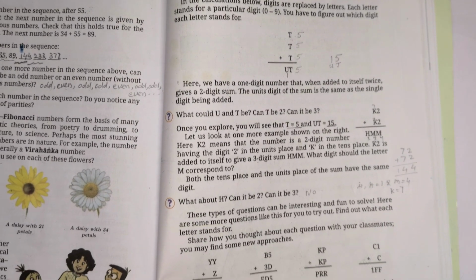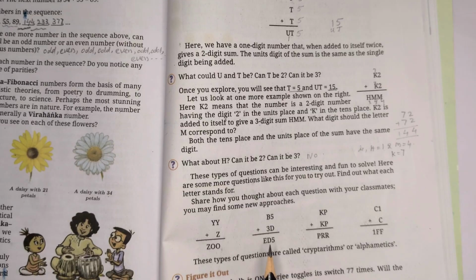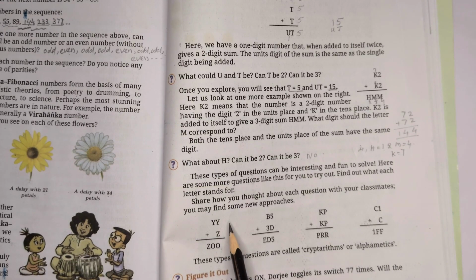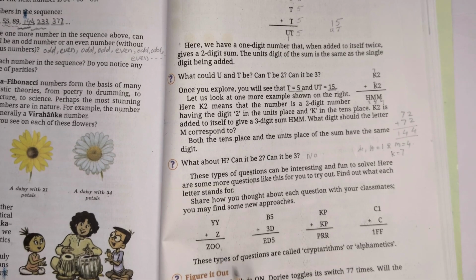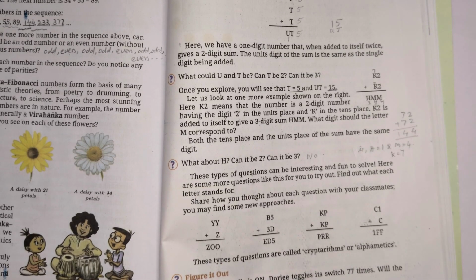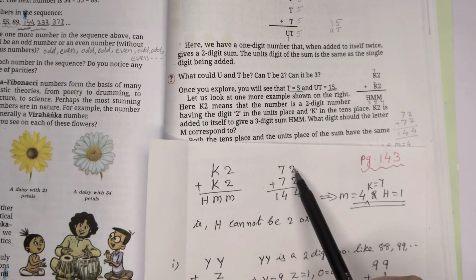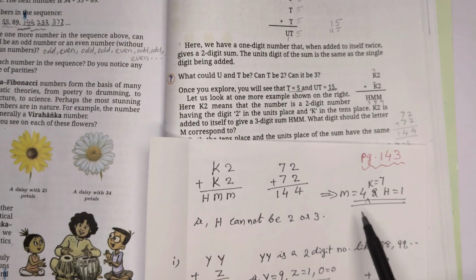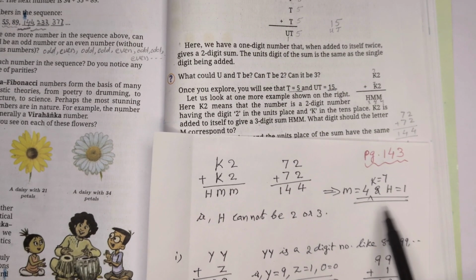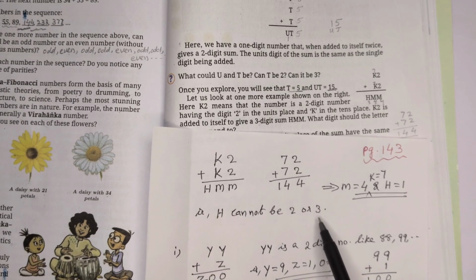Here are some more numbers the same way, to find out Y plus Z is equal to Z. Before that, the same thing here: 72 plus 72 is 144, M is equal to 4, K is equal to 7, H is equal to 1, H cannot be 2 or 3.